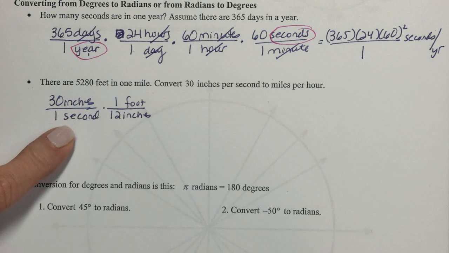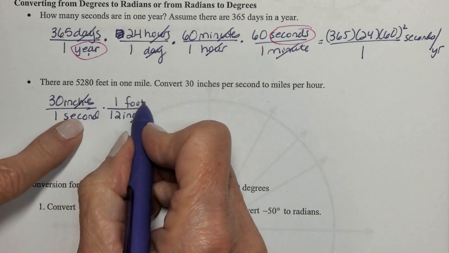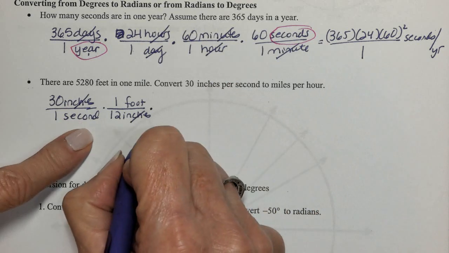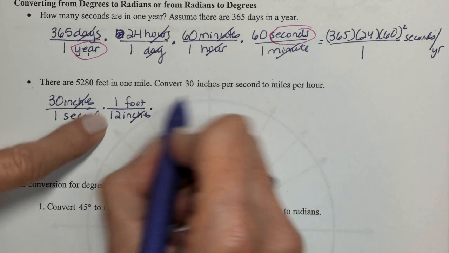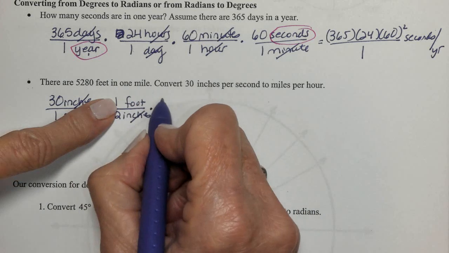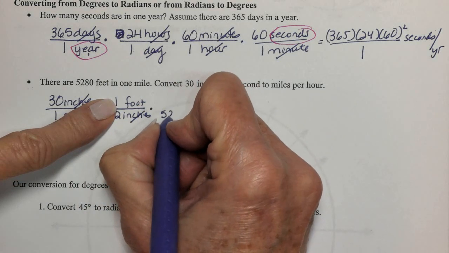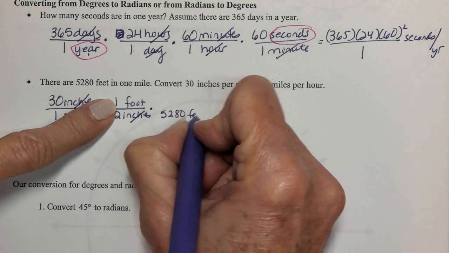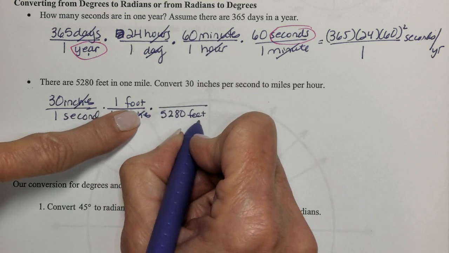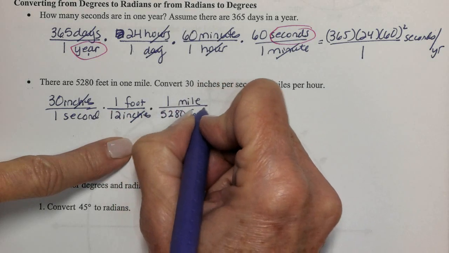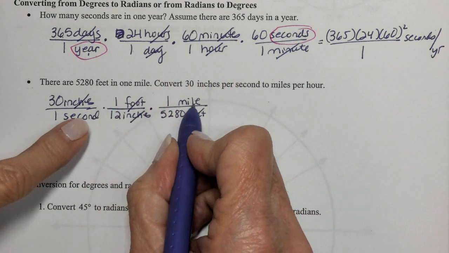My units of inches cancel, and now I'm left with feet per second. I want miles. So how many feet are in a mile? Well, there are 5,280 feet in 1 mile. I want to cancel my feet, so put that on the bottom, so it would cancel with the feet in 1 mile. Feet cancel. Now I have miles per second.